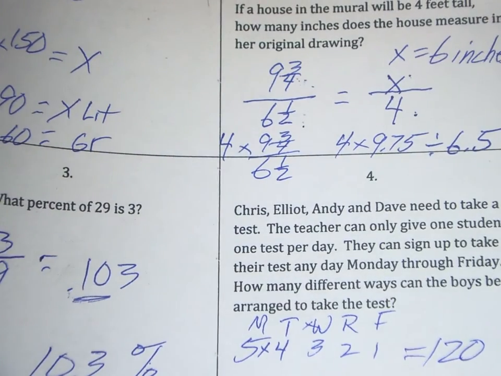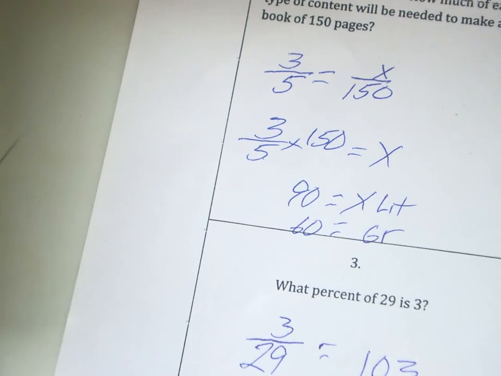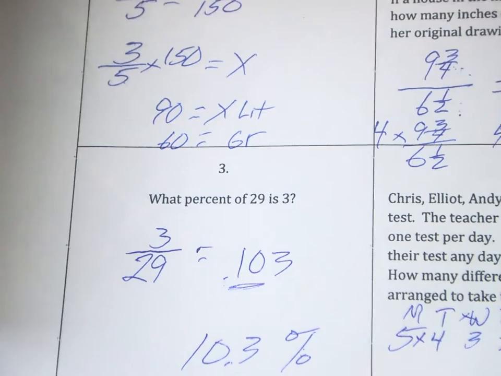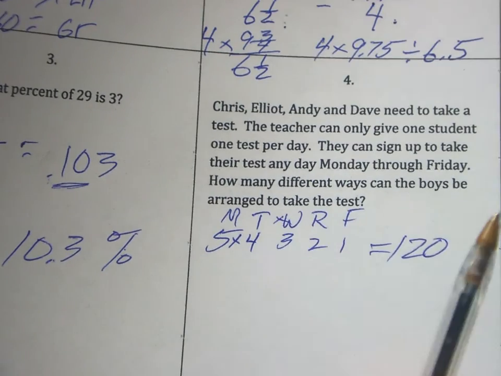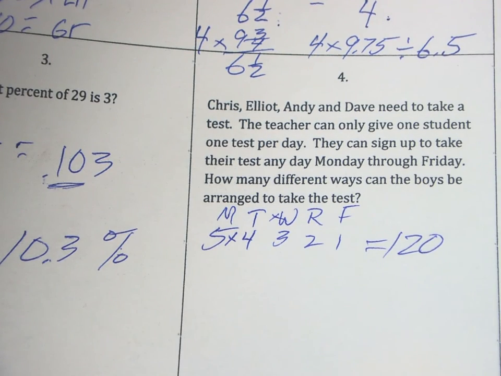So I'm going to jump to the back and check and see what they put as an answer. If I have it. You know what? I think I forgot to get it. Where's my answer key? Oh, I don't have it here. Anyway, I think the answer should be 120 if you're counting the day off that they didn't take the test. Did you see that all? Maybe you didn't see any of it. I don't know.